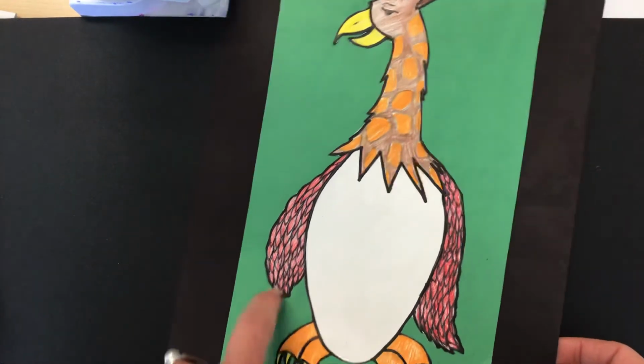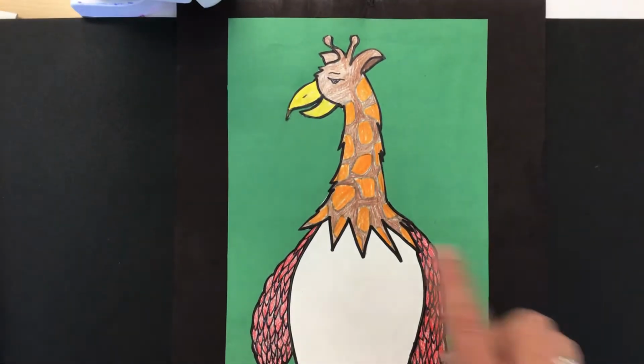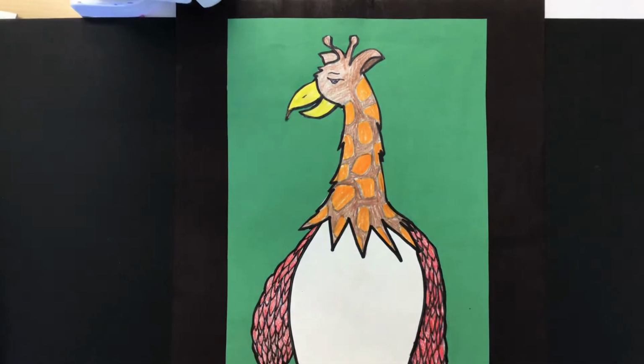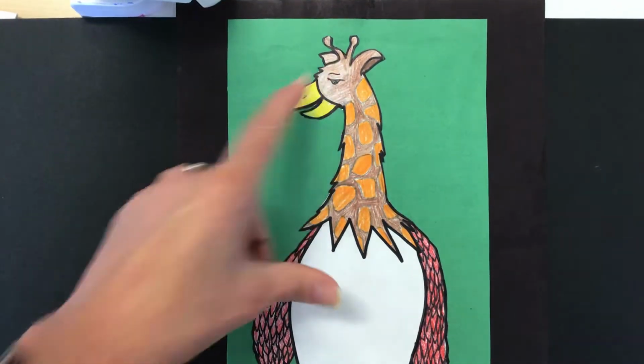I also added the feathers from the wings. What do you think that neck might be from? If you guessed the giraffe, you'd be right. And also the head with the horns. All right, let's take a look at another one.